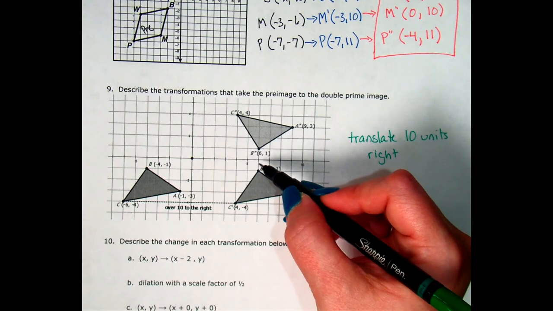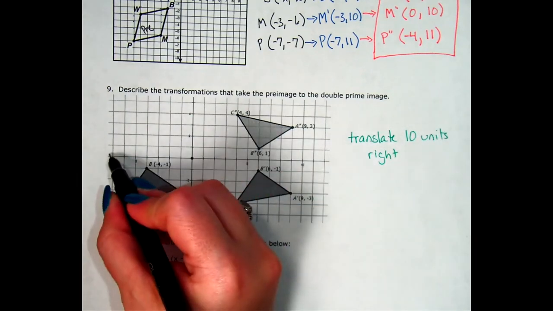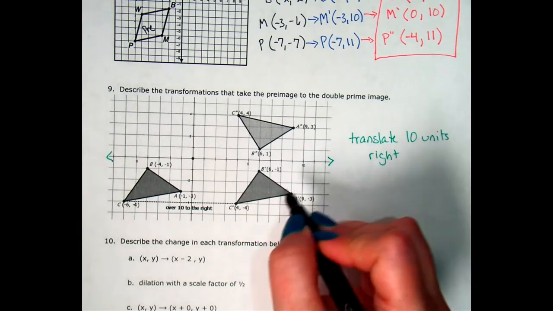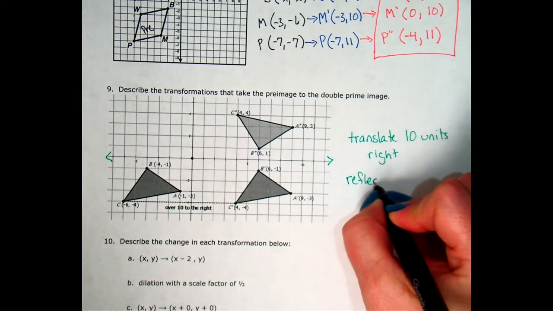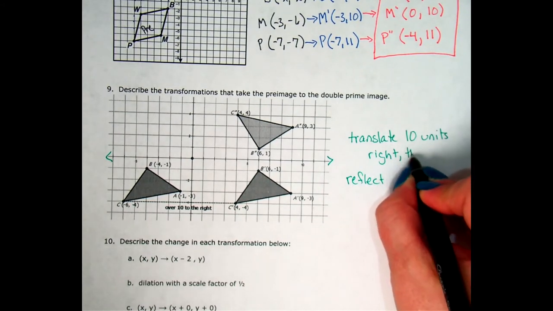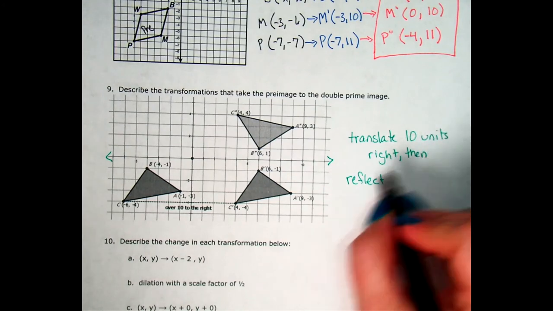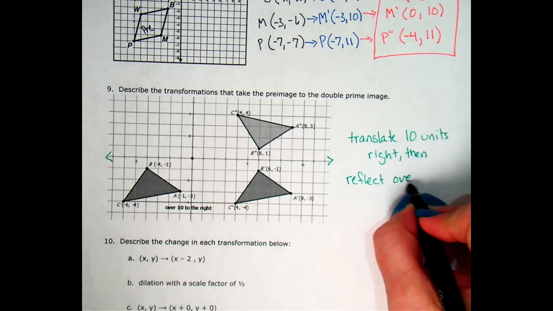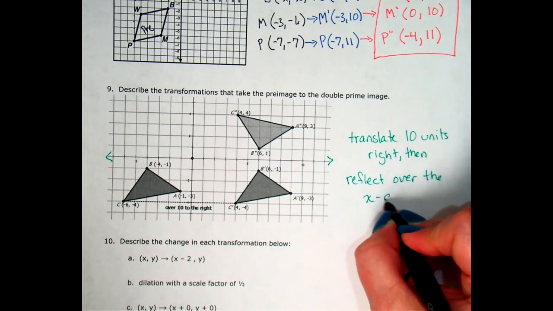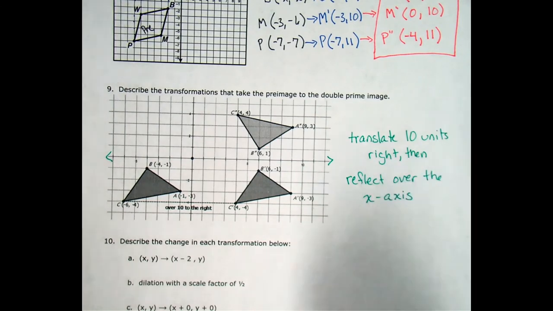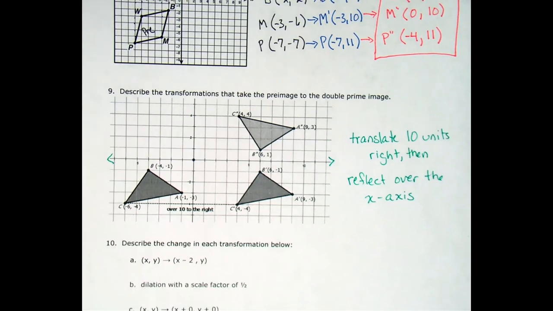But notice everything kind of flipped over, and it flipped over the x-axis. So it was reflecting, so we can say then, translate 10 units right, then reflect over the x-axis. Okay? So that is the description of what is happening in that picture.